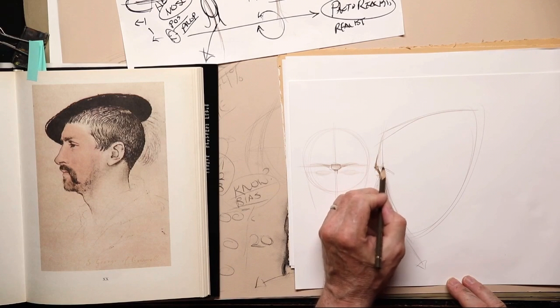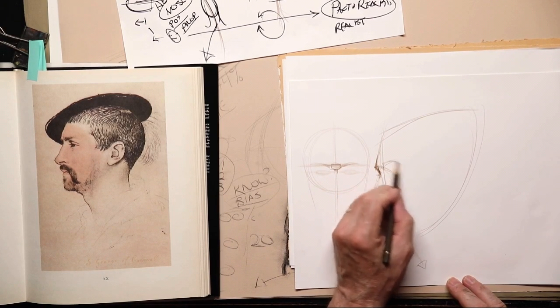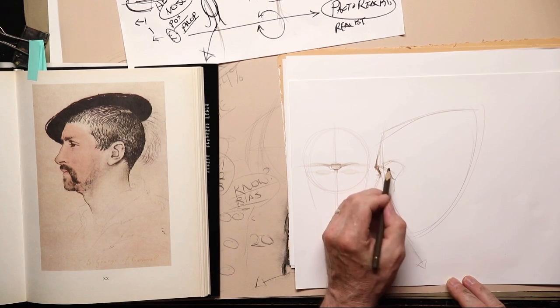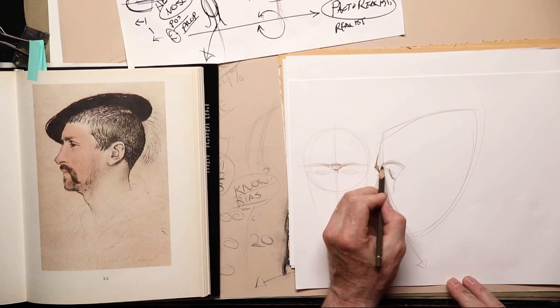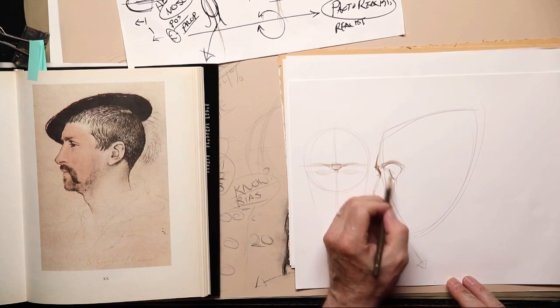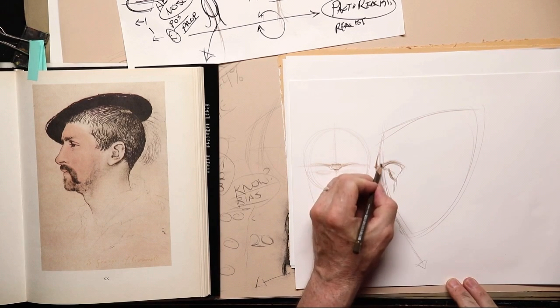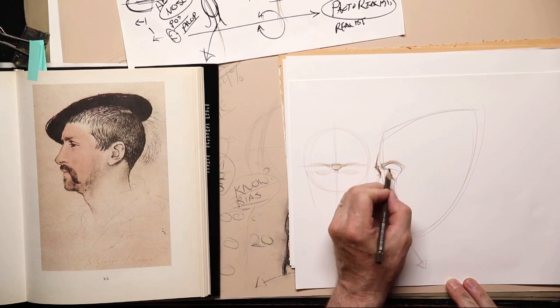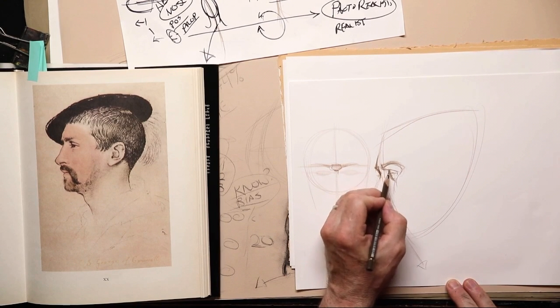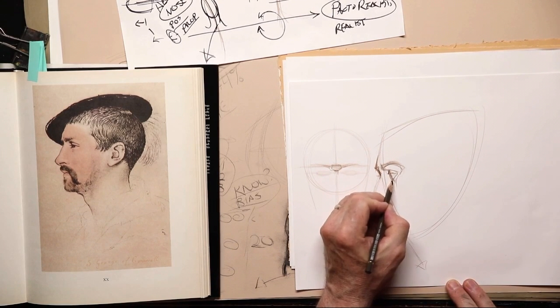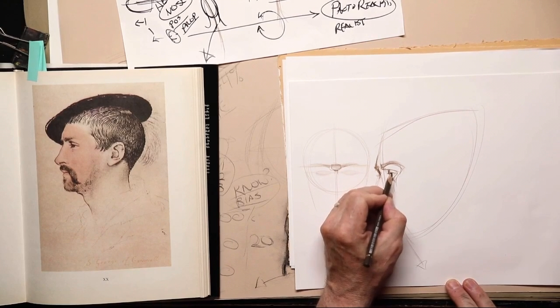And then we learn from doing the head, the eye, that we want this stepping back from brow to eyeball, setting in safely protected in the eye socket.